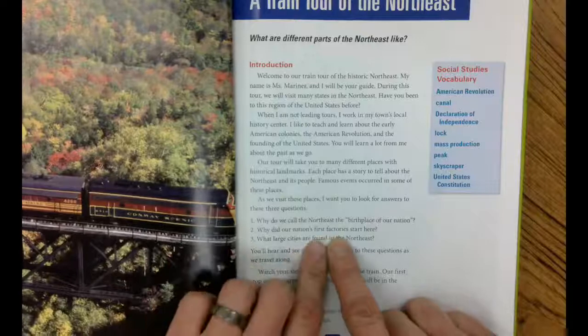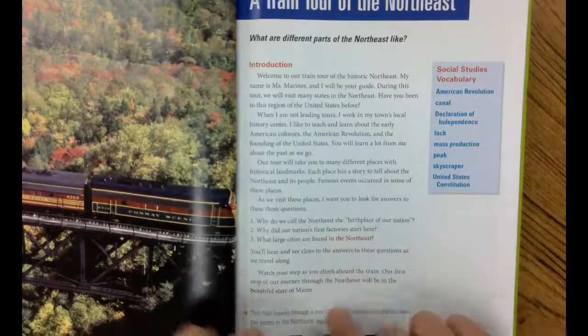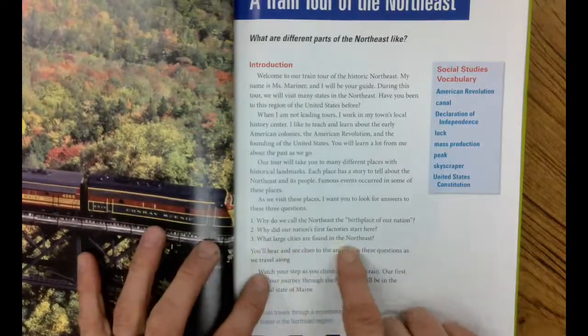Number 2, why did our nation's first factory start here? And number 3, what large cities are found in the Northeast?